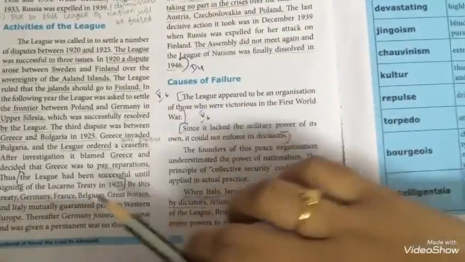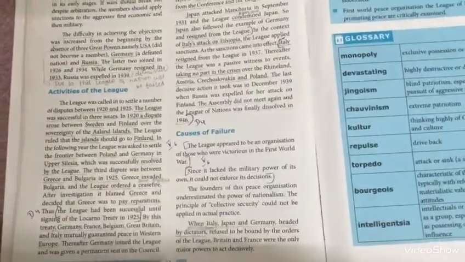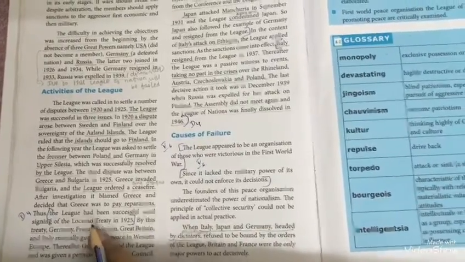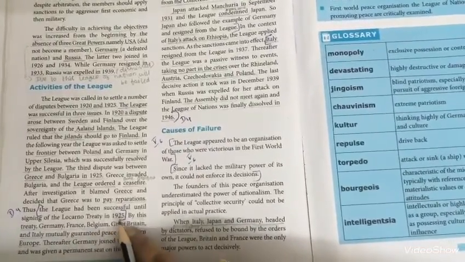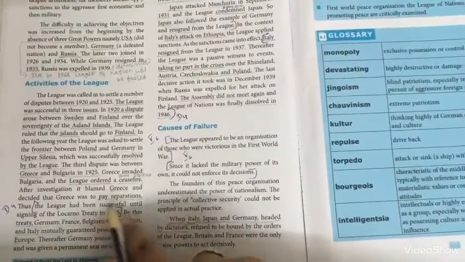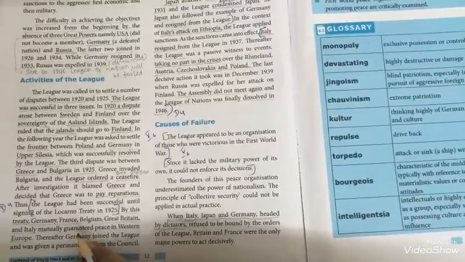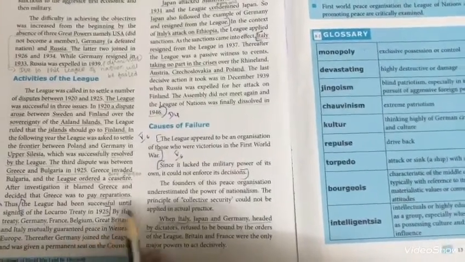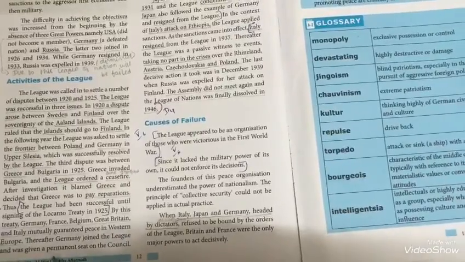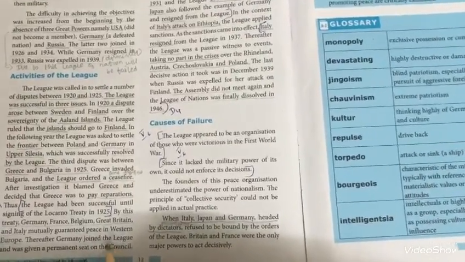Thus the League has been successful, until the signing of the Locarno Treaty in 1925. By this treaty, Germany, France, Belgium, Great Britain and Italy mutually guaranteed peace in Western Europe. Thereafter, Germany joined the League and was given a permanent seat on the Council.